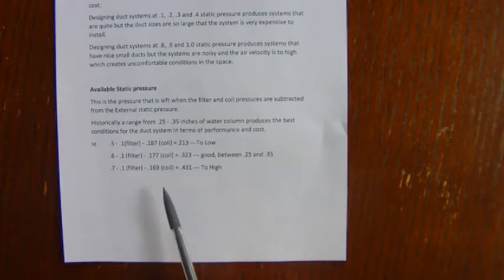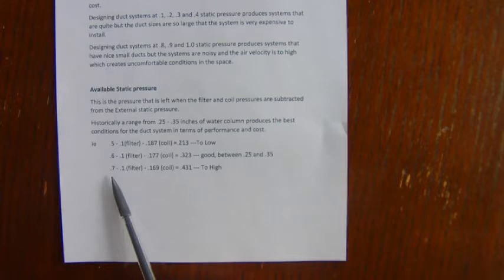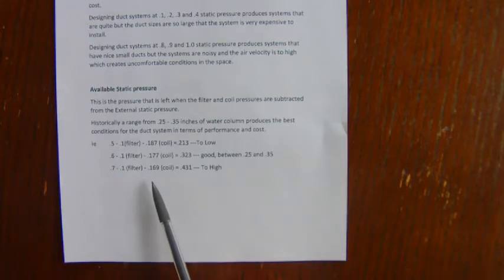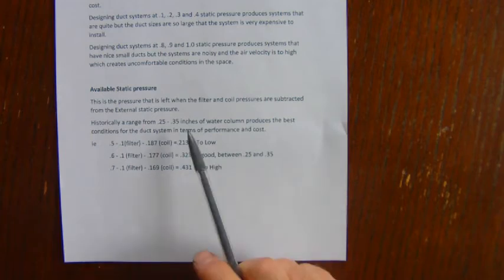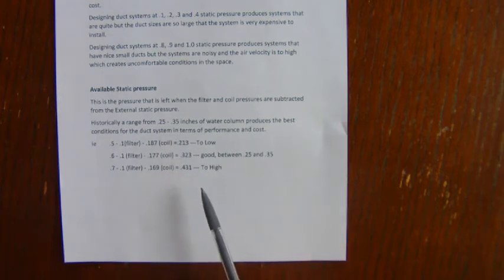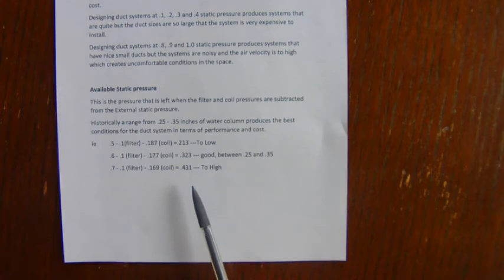And just to continue to highlight this, if you went to 0.7 and once again subtracted the filter and the coil, you would see that you end up with an available static pressure of 0.431, and this is very high compared to our 0.35 maximum. So 0.7 would not be the external static pressure you would want to start with.